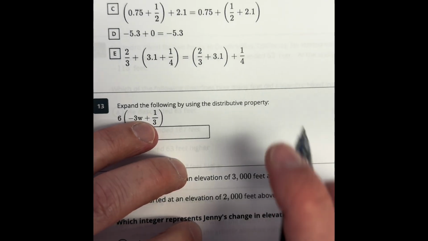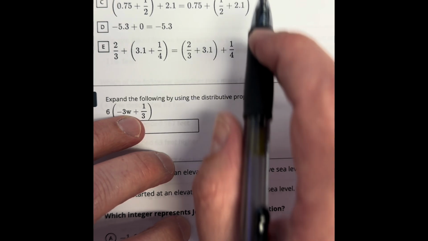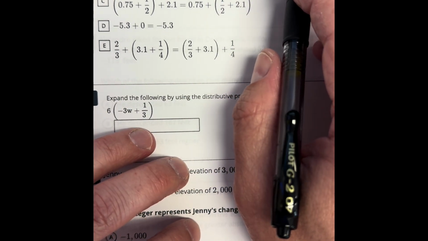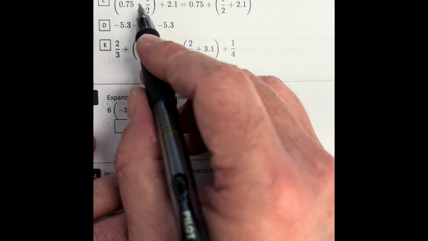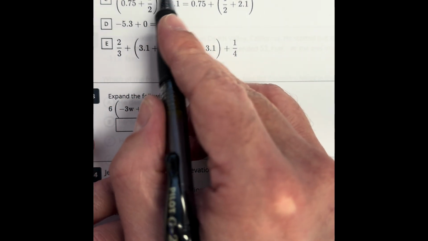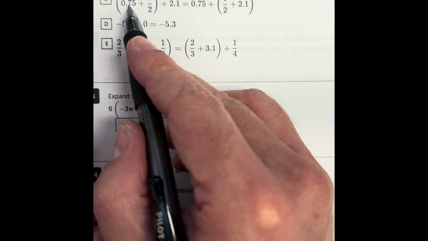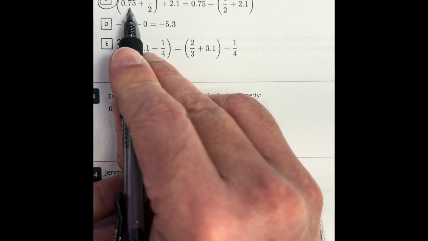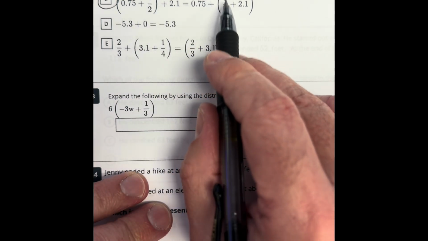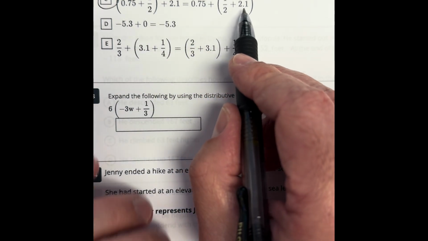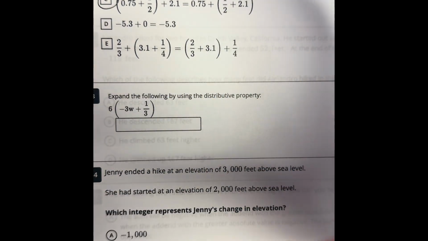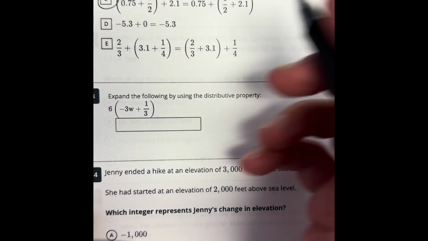Okay. Number 12. Which of the following equations shows the associative property of addition? Okay, so associative is when I regroup with parentheses. So A, no parentheses. B, no parentheses. It's not even the same thing. C is one of my answers, right? Because I have a 0.75 and 1/2 in parentheses. Here, I have 1/2 and 2.1. So you can see how things are just regrouped. The parentheses just shifted to parenthesize two other things, or two different things, okay?